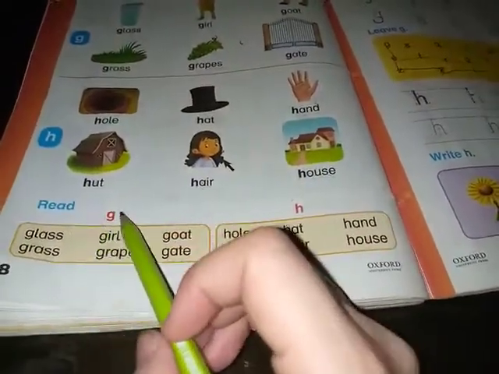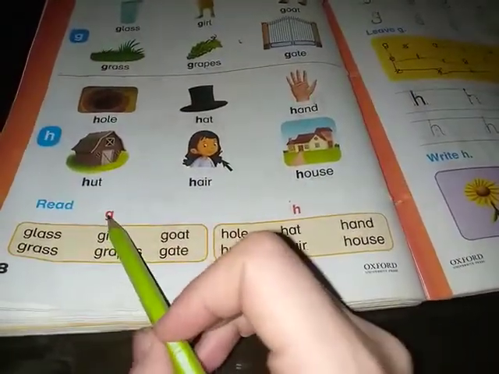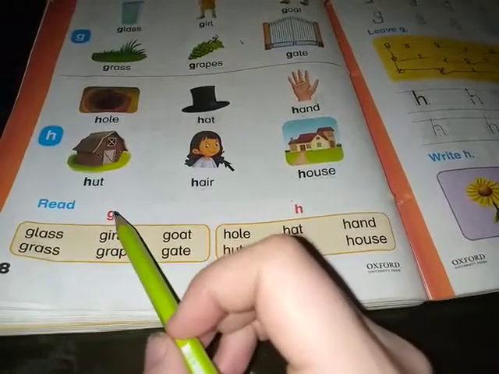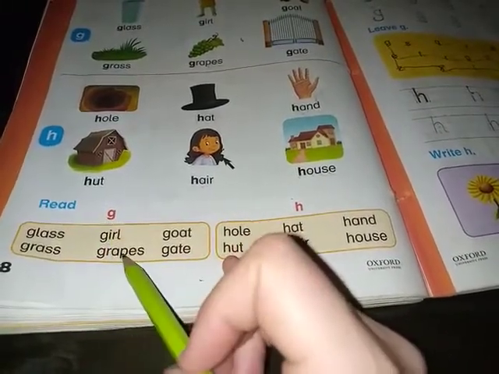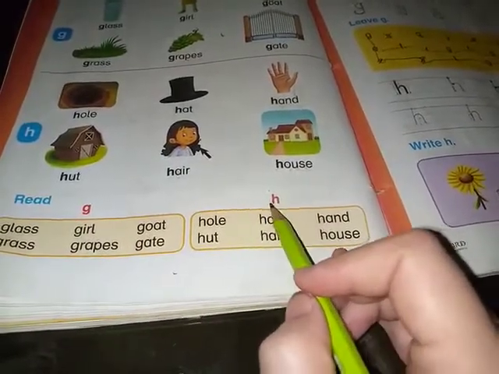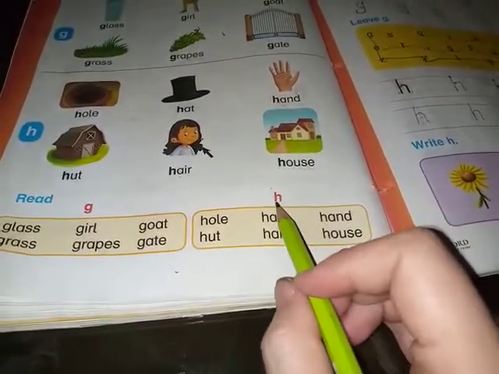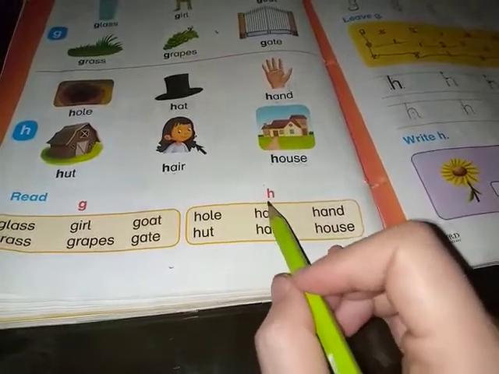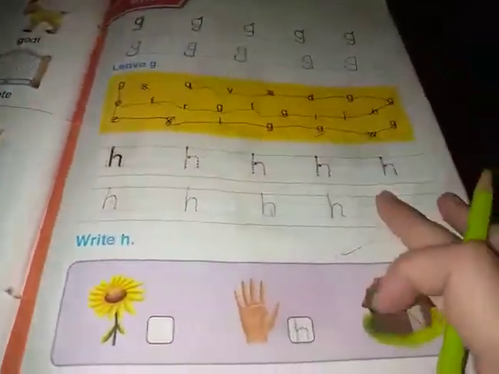Let's read once again. G glass, G girl, G goat, G grass, G grapes, G gate. H hole, H hat, H hand, H hut, H hair, H house. Move to the next page.